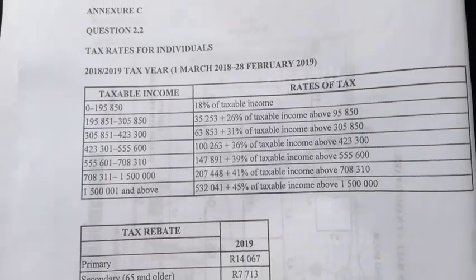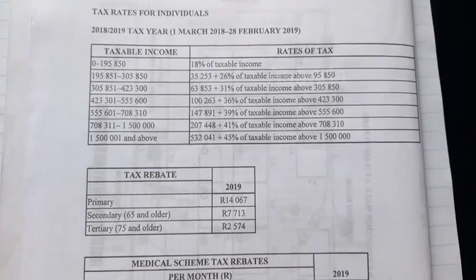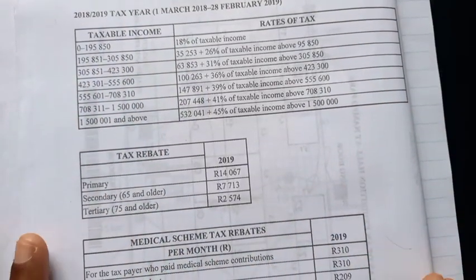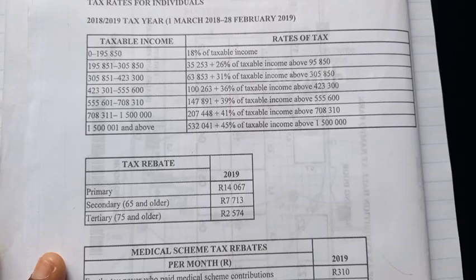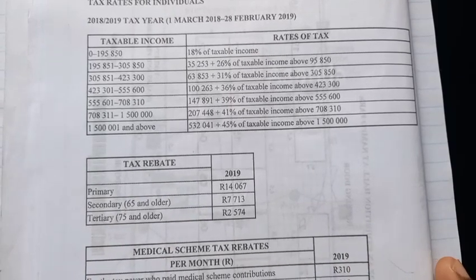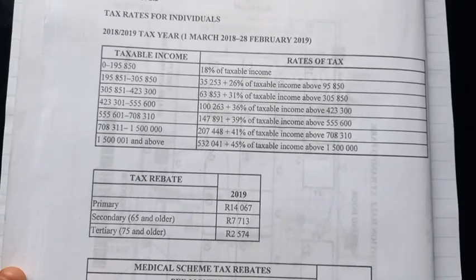This is on annexure C for question 2.2. For now we are just going to look at the tax table and learn what is on it, and later on we'll come back and do questions. So today we're just going to look at the information that's available on a tax table.